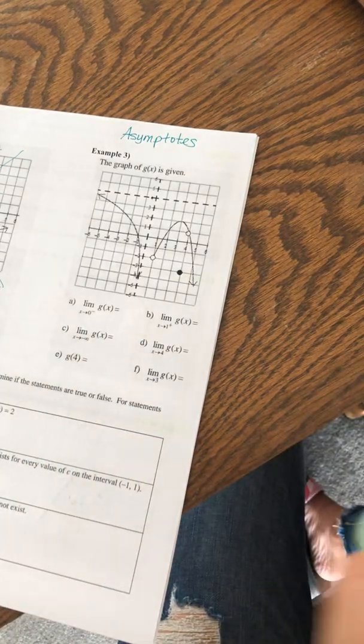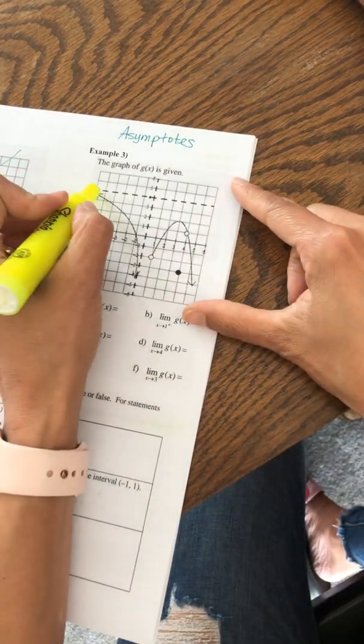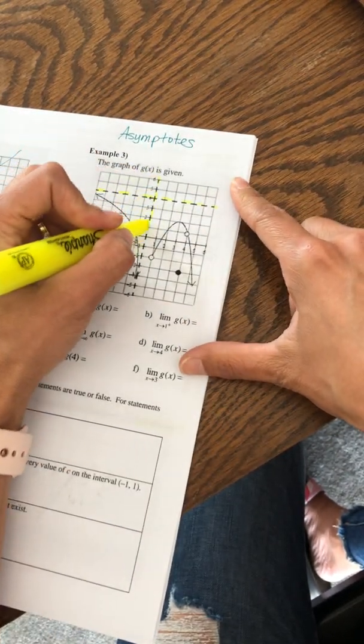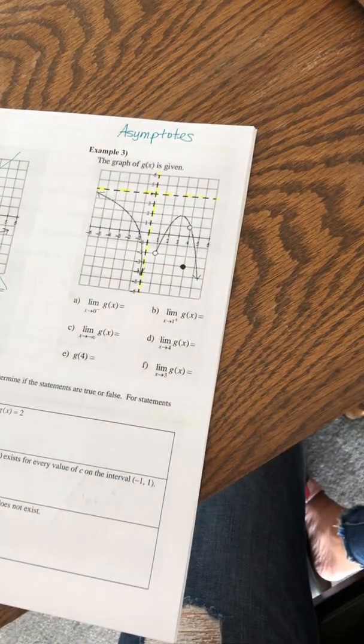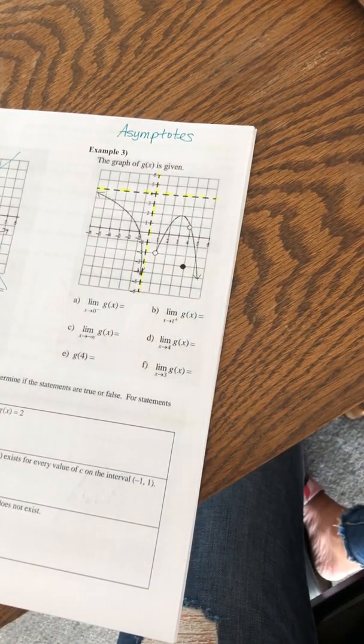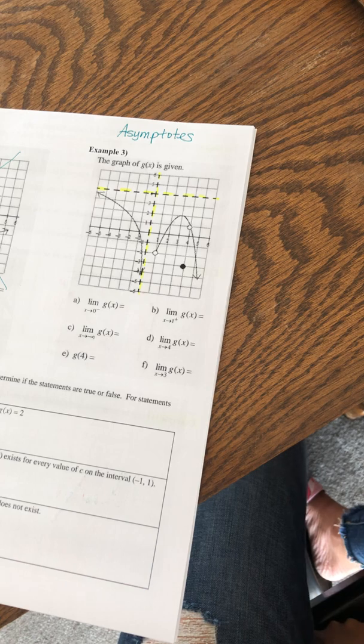So we have a horizontal asymptote here, and we have a vertical asymptote here. Okay. We dealt with asymptotes a lot last year. And so let's go ahead and answer these questions.